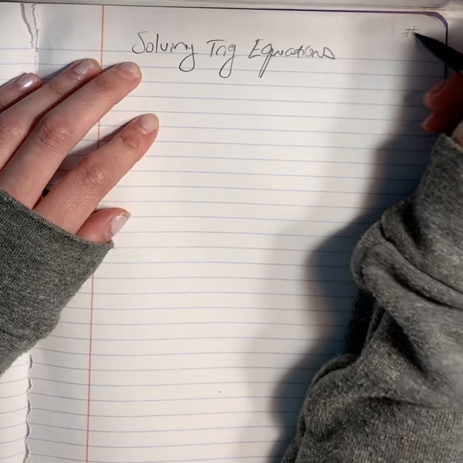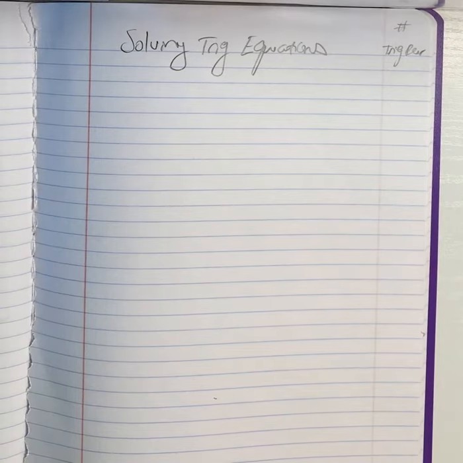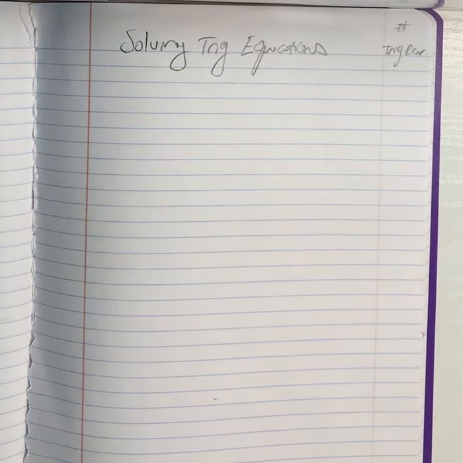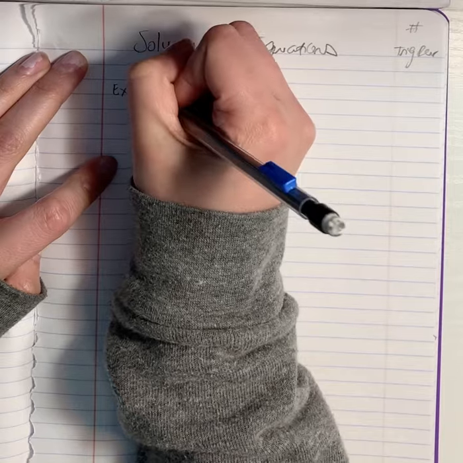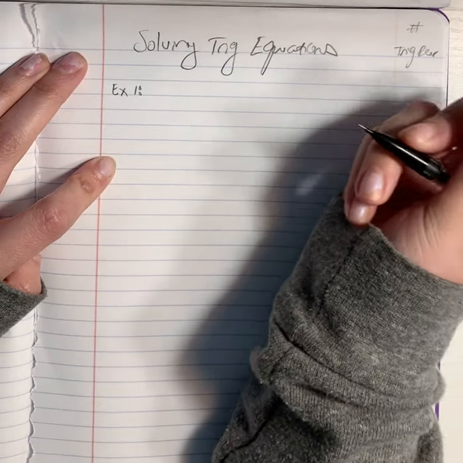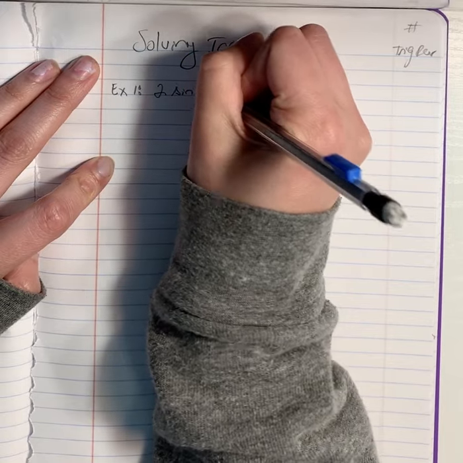This is trig review. And I'm doing this because so many people struggled with this on the IA, mostly with question number 15. Number 14 was also a little bit rough. So we're going to review this. We're going to start with a question similar to question number 14, because that's the one that I felt you were the most strong at.